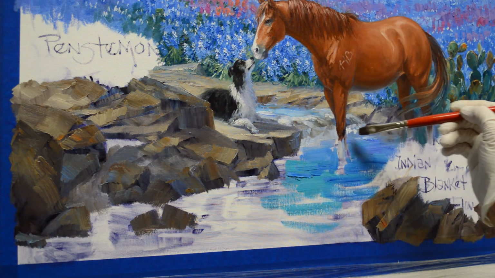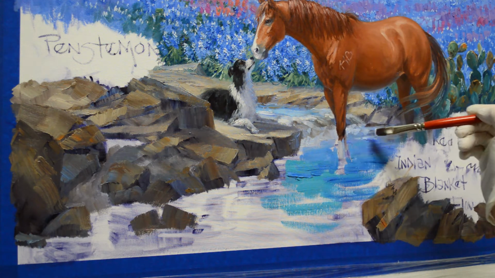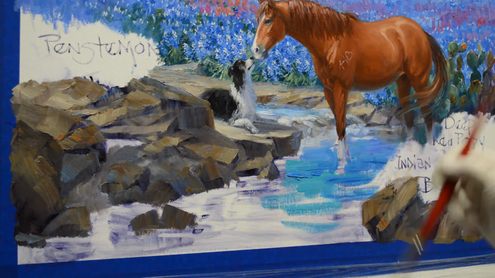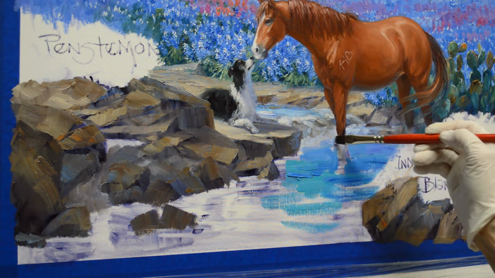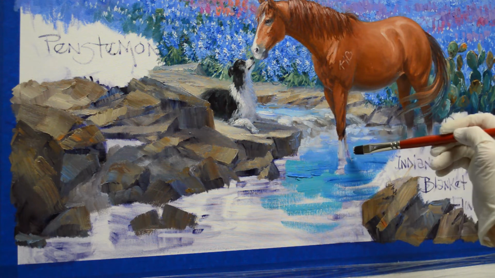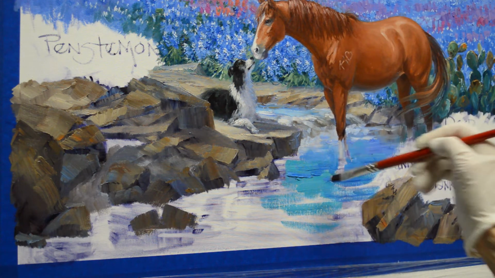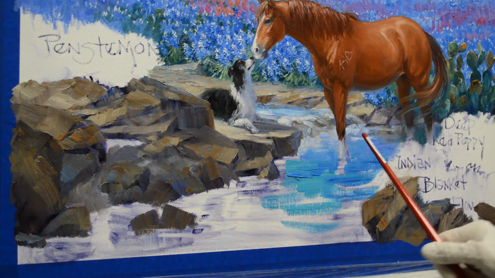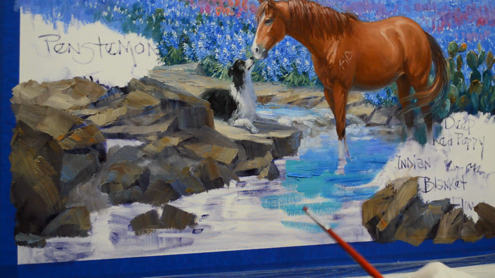Add a little more ultramarine blue into that. Now I'll come back and I'll fix Royal's legs, but right now I just want to get the canvas covered. But you can already see how that blue's going back and this brighter phthalo turquoise blue is coming forward.